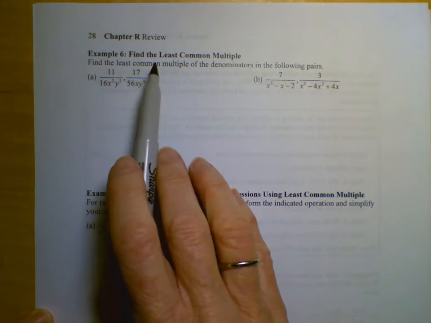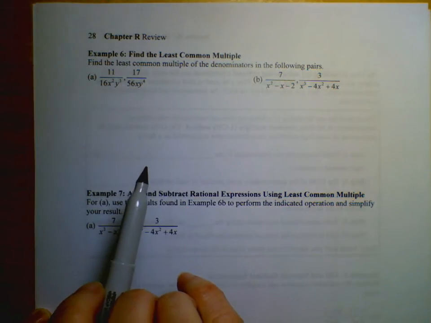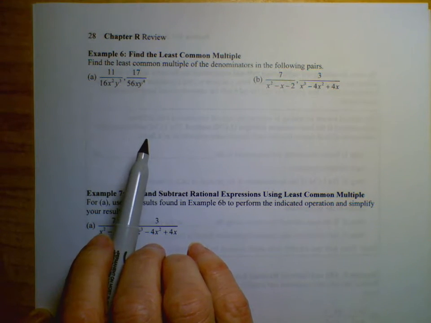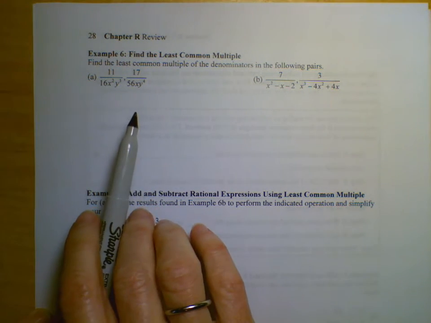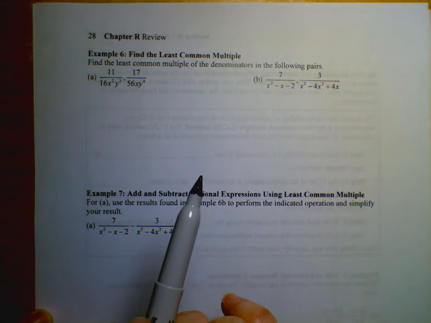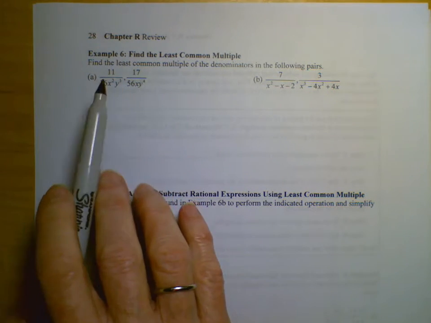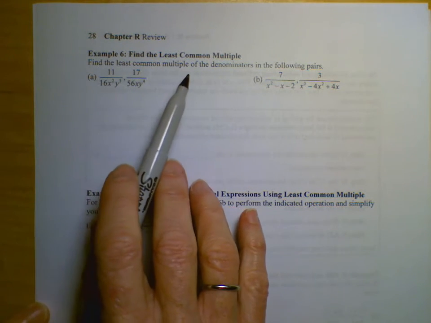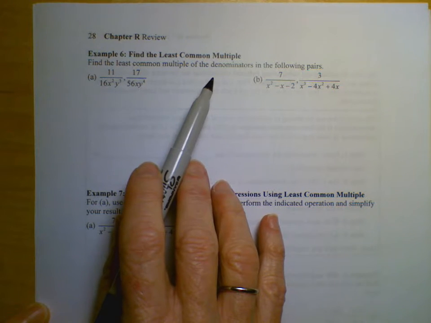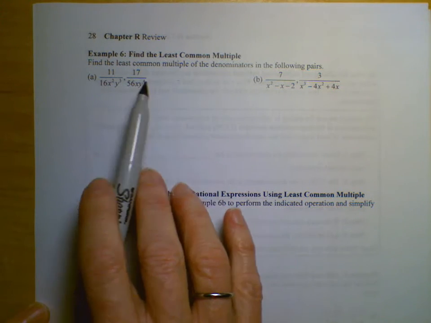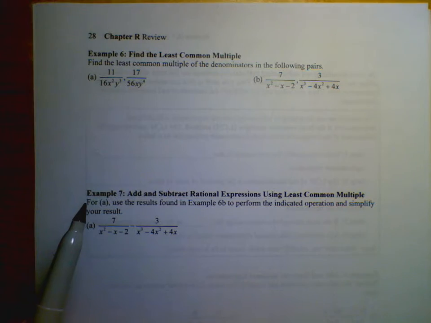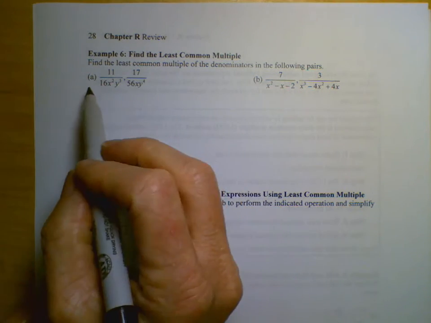Example 6. We said we're going to use the least common multiple method of finding a common denominator when we want to add and subtract rational expressions. So in example 6, that's all we're doing: finding the least common multiple, which is also going to be our least common denominator, for the two rational expressions given. Let's look at part A.